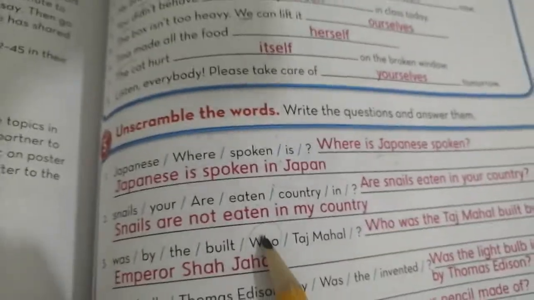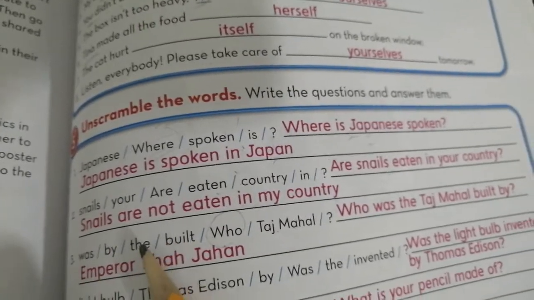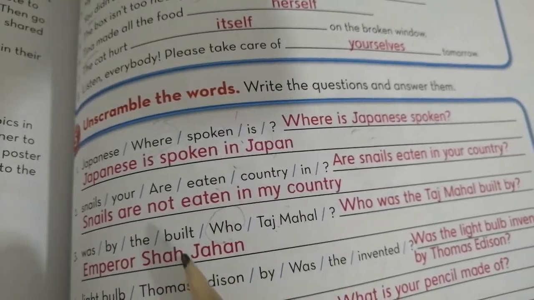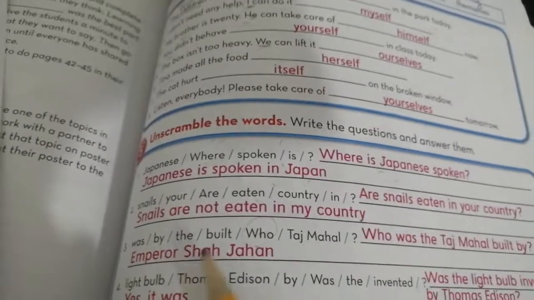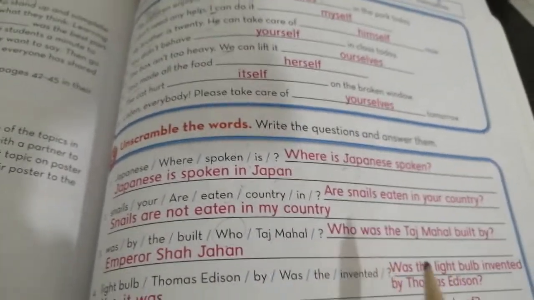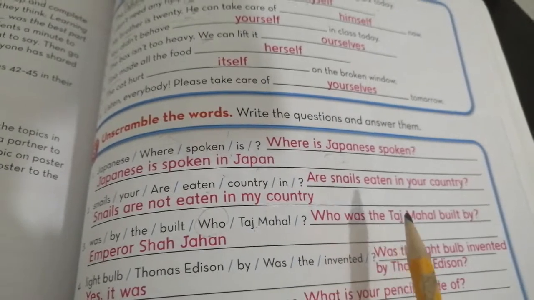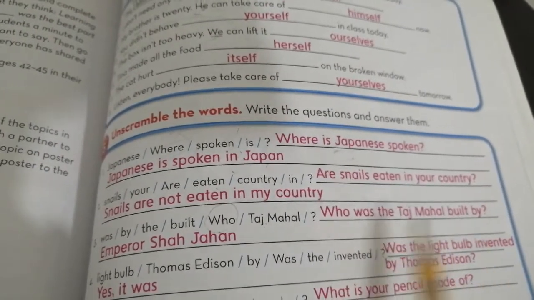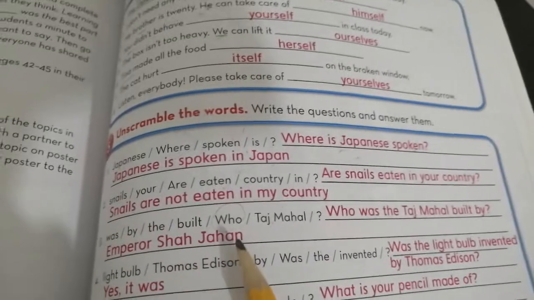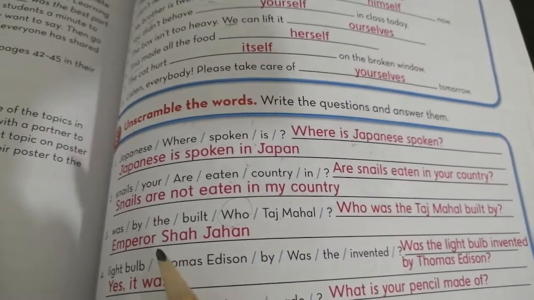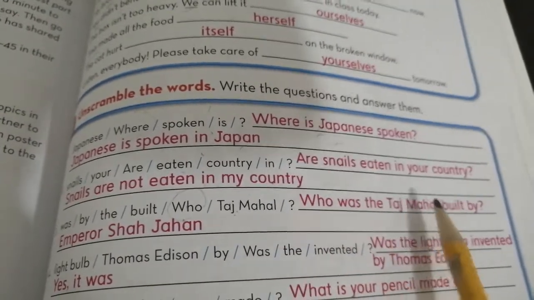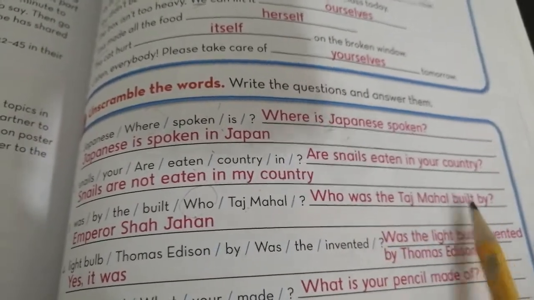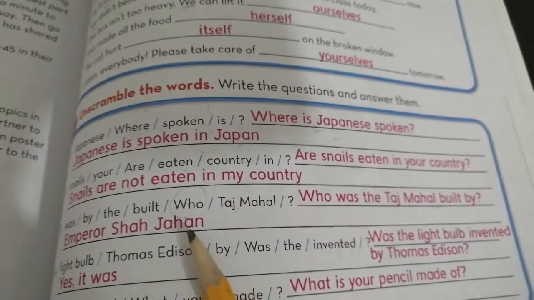Who was the Taj Mahal built by؟ يعني مين هو اللي بنى تاج محل؟ By آخر شيء، بواسطة مين؟ مثلا شو بنحكي؟ The full answer: Taj Mahal was built by Emperor Shah Jahan.